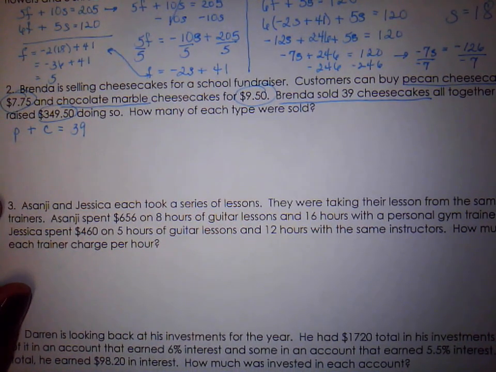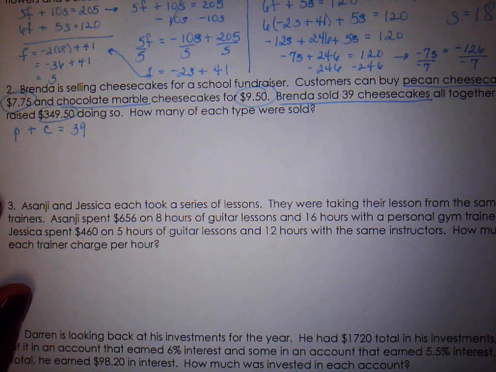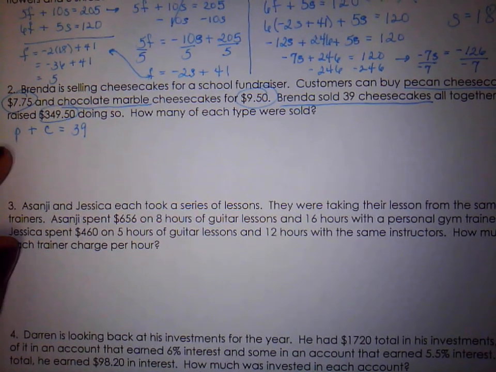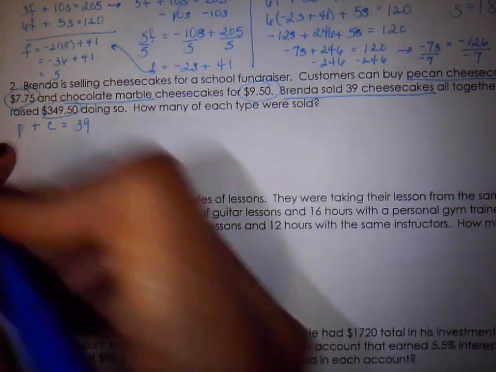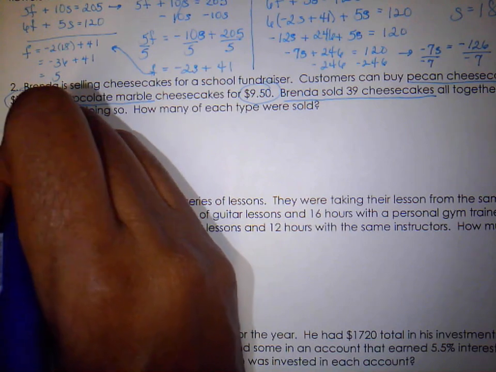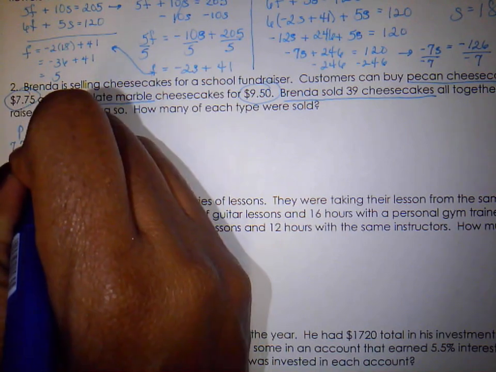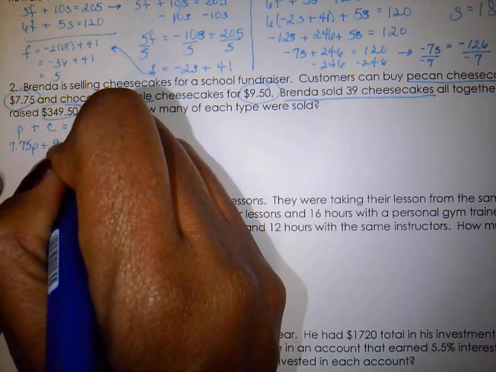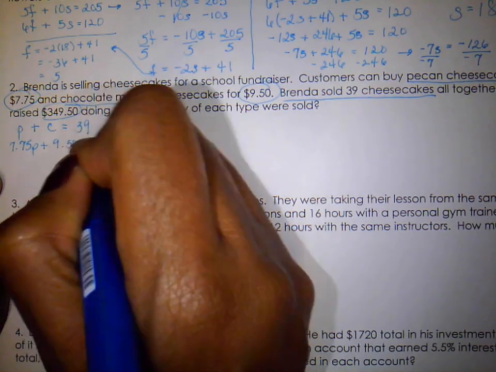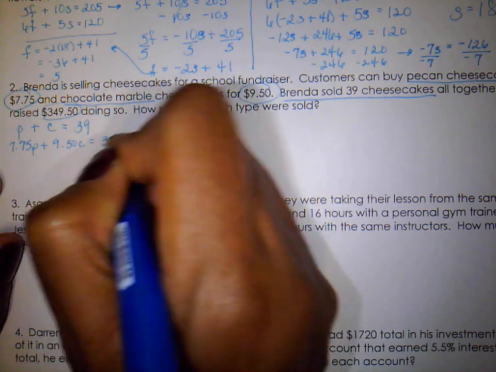So how will we use that information to make our second equation? Say it again. 7.75 plus 9.50 equals $349.50. Absolutely.